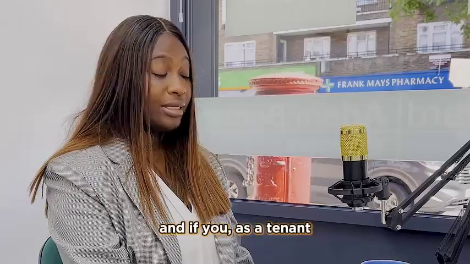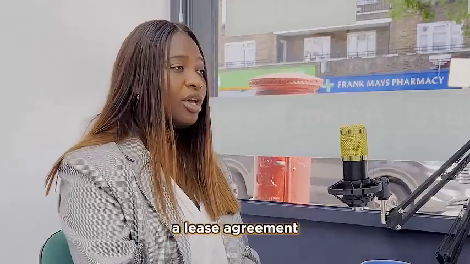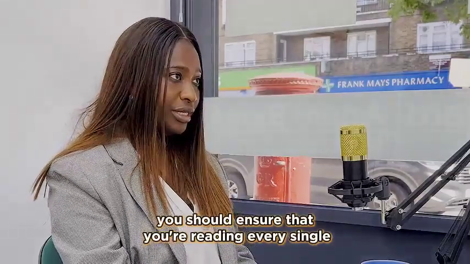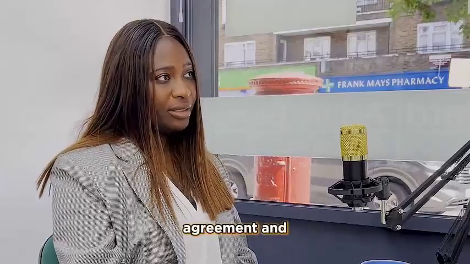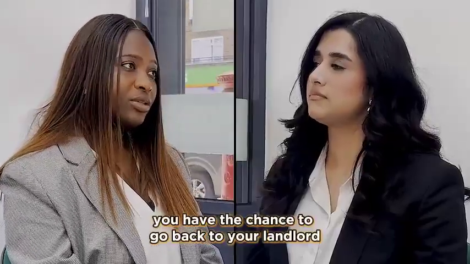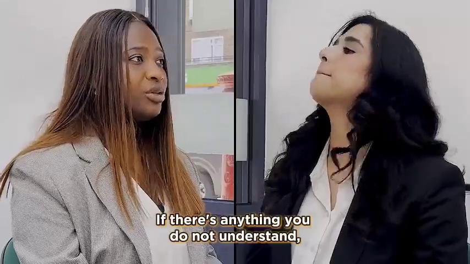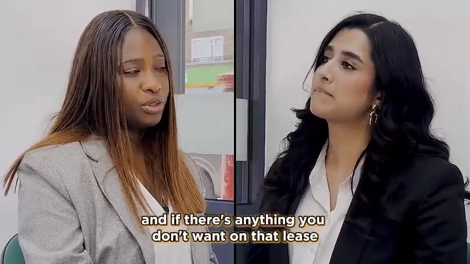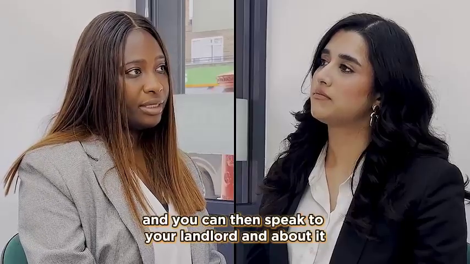As a tenant, if you're presented with a lease agreement, you should ensure that you're reading every single detail of that agreement, because you have the chance to go back to your landlord and renegotiate. If there's anything you don't understand or don't want on that lease, you can speak to your landlord about it.